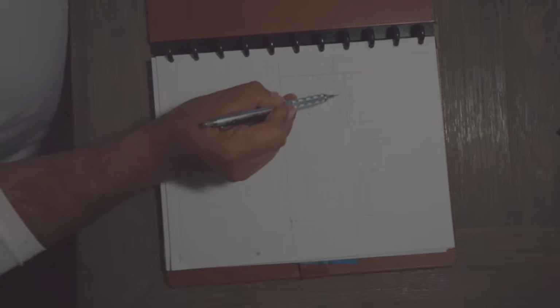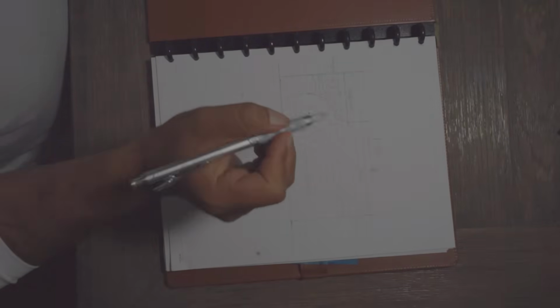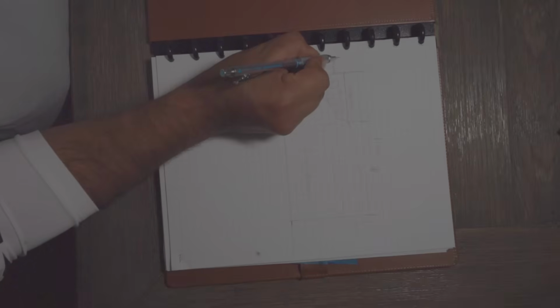So we have here 1, 2, 3, 4. Let's see, 7, 8, 12. Let's make it an even number. Let's do 14 here, and here it goes. 14 of them right there.